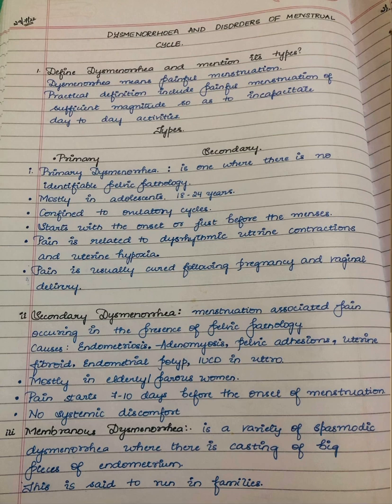It is mostly in elderly or parous women. We saw primary was in adolescents 18 to 24 years. But here it is elderly parous women, more than 30 years of age. Pain starts 7 to 10 days before the onset of menstruation. In primary, it starts with the onset or just a day before. But here it starts 7 to 10 days before. No systemic discomfort, which means the person doesn't have nausea, vomiting. Systemic is the body's discomfort, which won't be there.